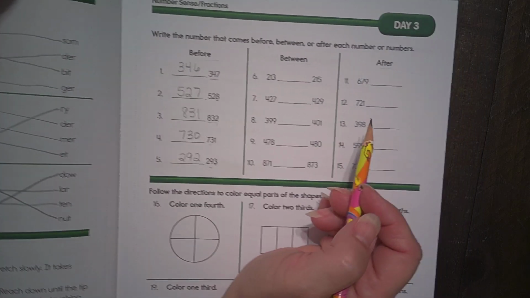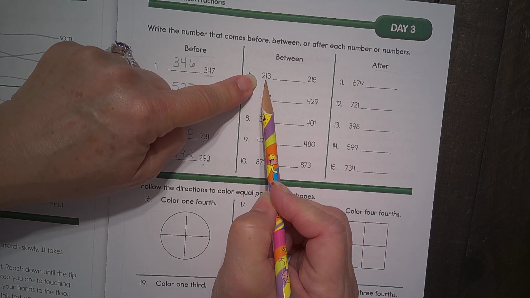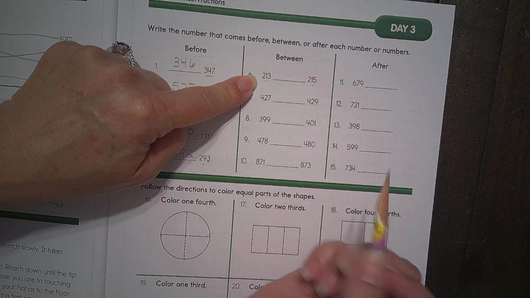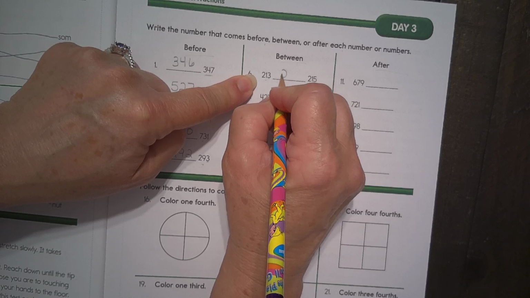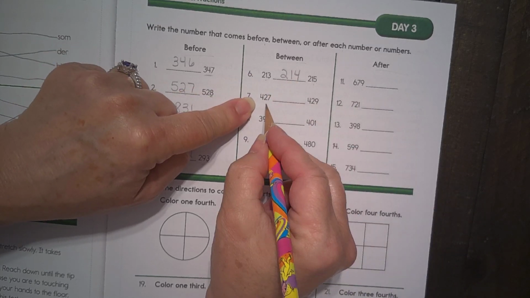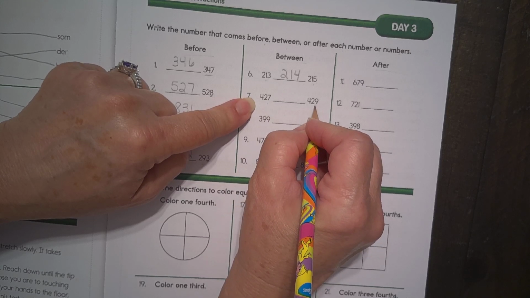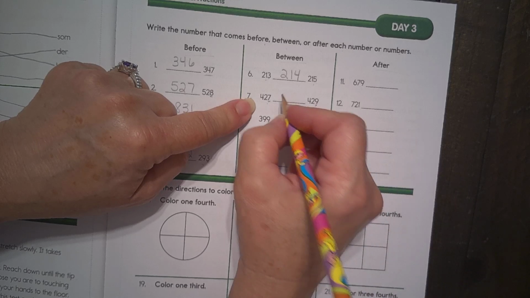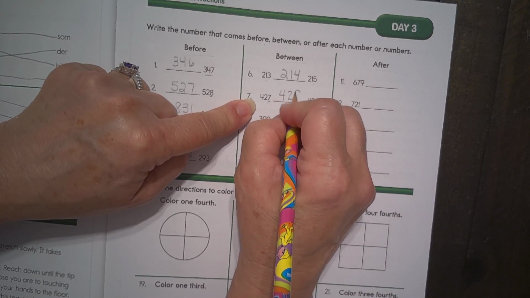Okay. What number is between 213 and 215? You're right, between 3 and 5 we have a 4, so we're going to put 214. Between 427 and 429 we've got 8, right? Between 7 and 9 is 8, so it's 428.